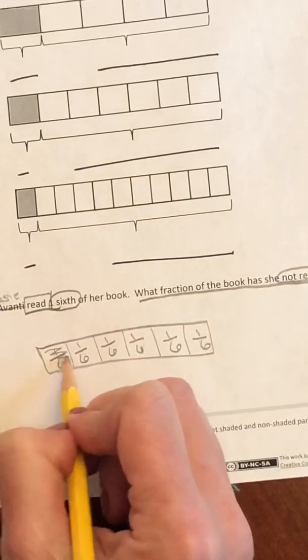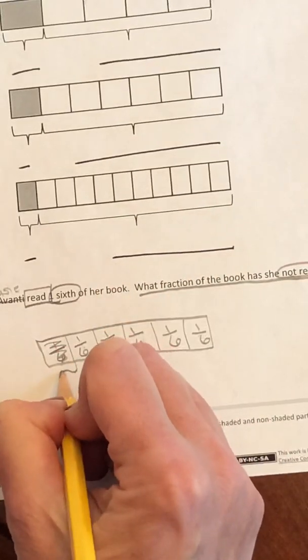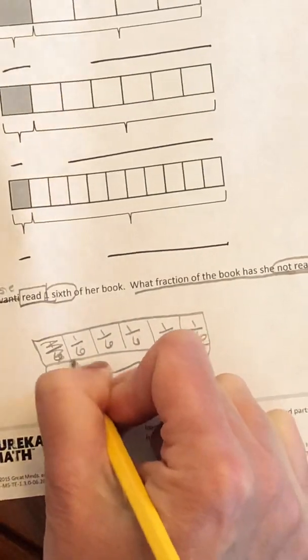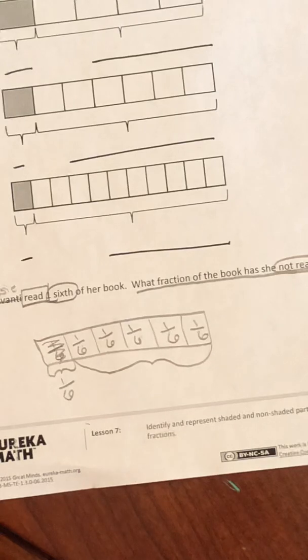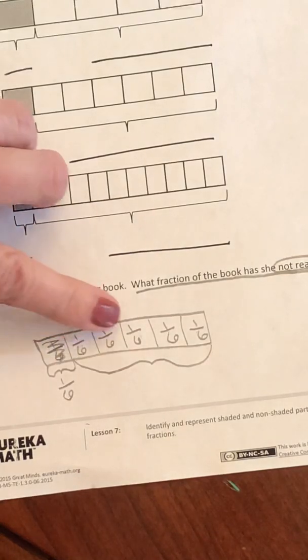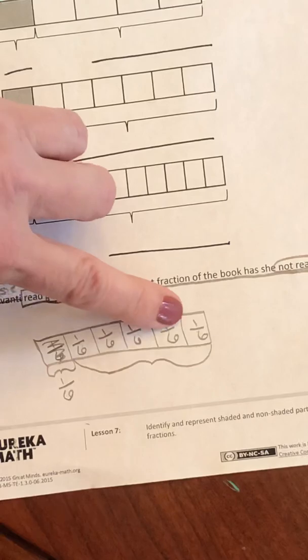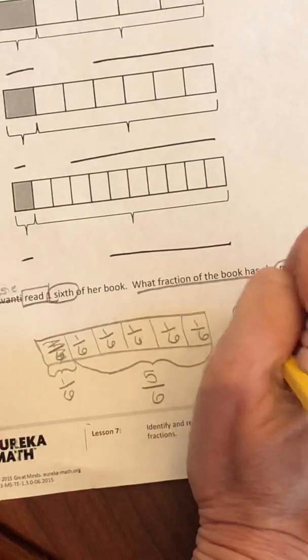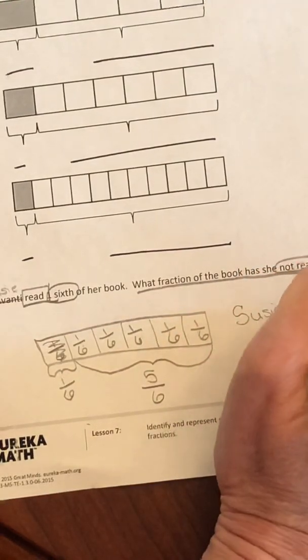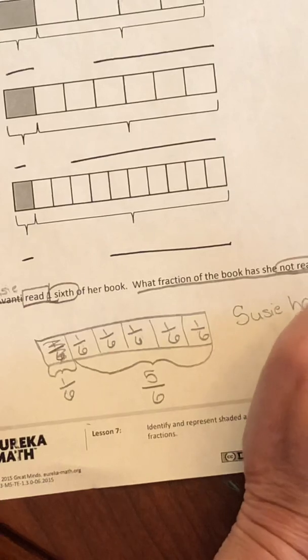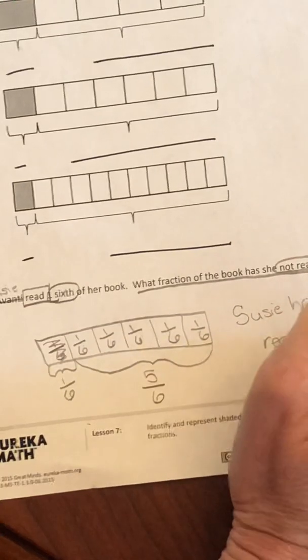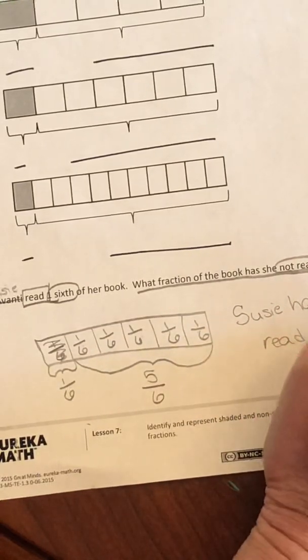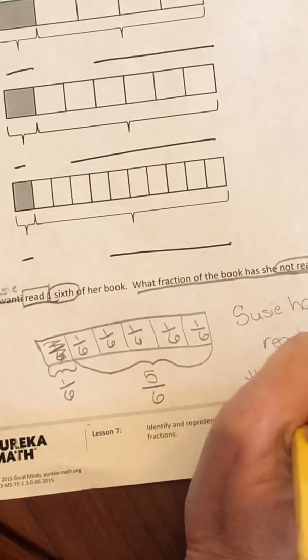I'm going to shade in how much Susie read because I know she read 1/6. So this is all that she has not read. How much has she not read? 1/6, 2/6, 3/6, 4/6, 5/6. What fraction of the book has she not read? Susie has not read 5/6 of the book.